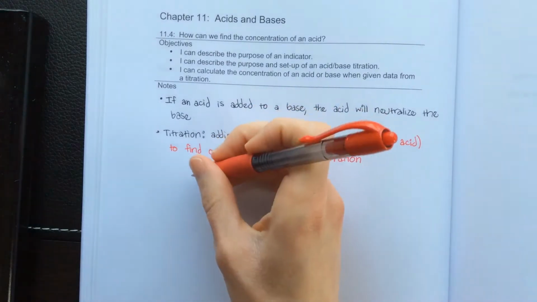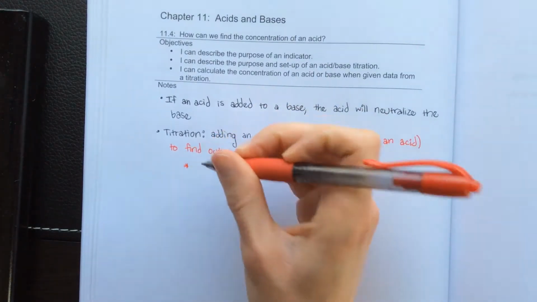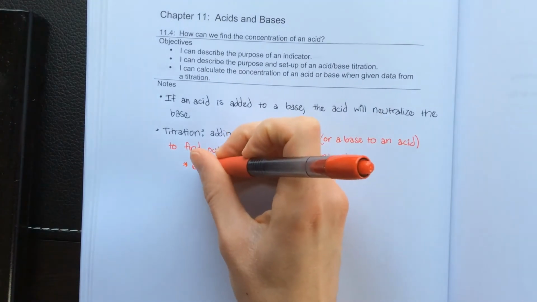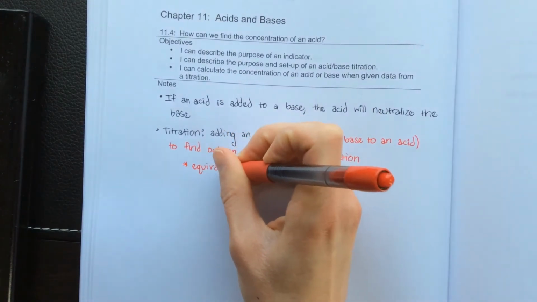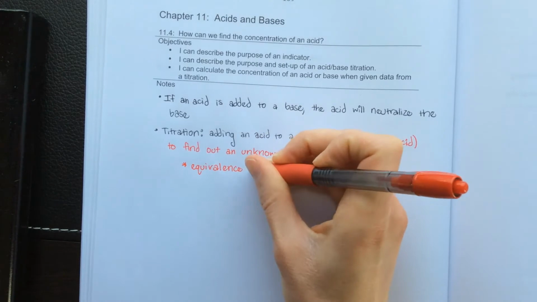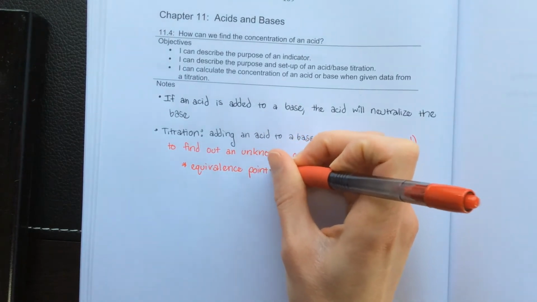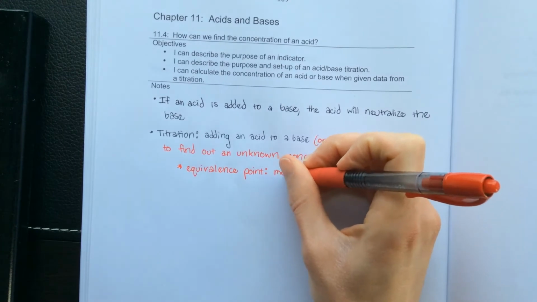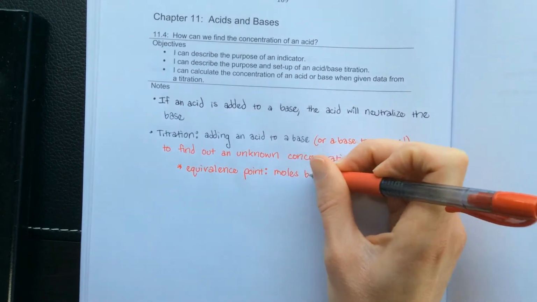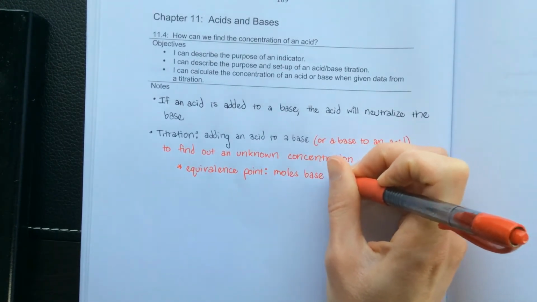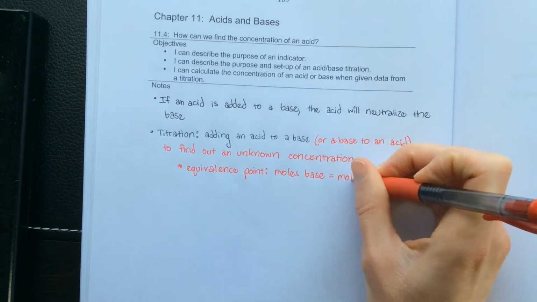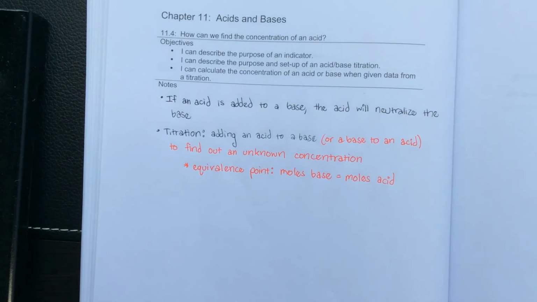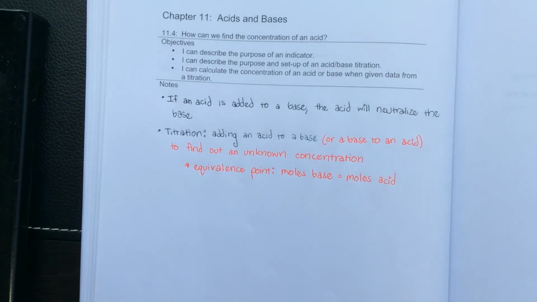So when you do a titration, you are trying to get to something called the equivalence point. And the equivalence point of a titration is the point where the moles of base or acid equal the moles of acid or base. So you want the moles of one thing to be equal to the moles of the other thing.